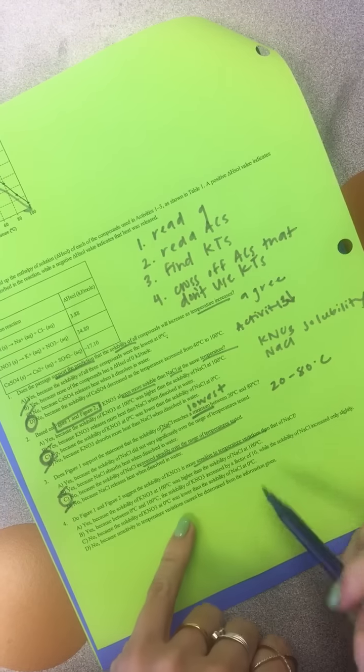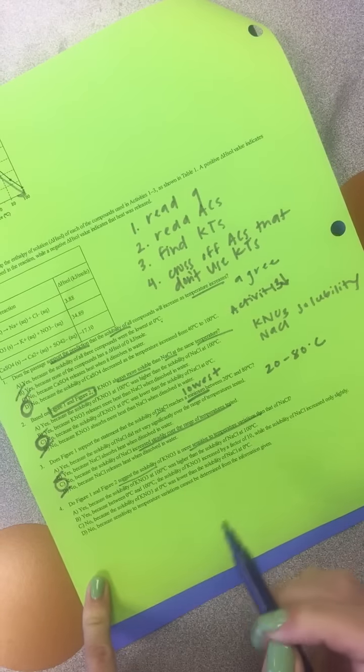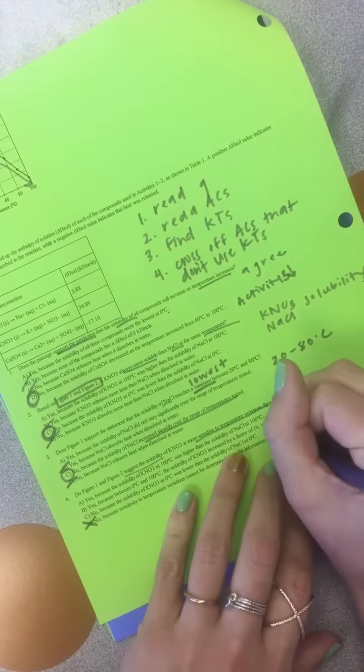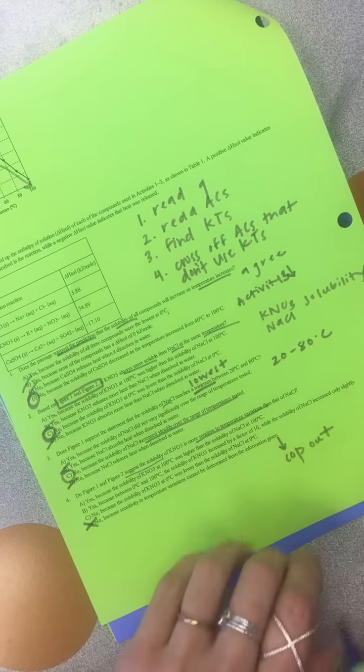Okay, well, in these answers, if it's like an EMI passage, if it's asking you to judge something, like suggest, predict, support, then you're not going to have it be like, no, that's a cop-out answer. So we're going to cross off D. This is what we call a cop-out.